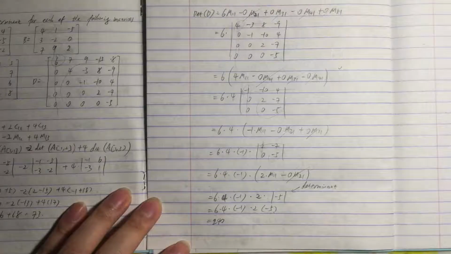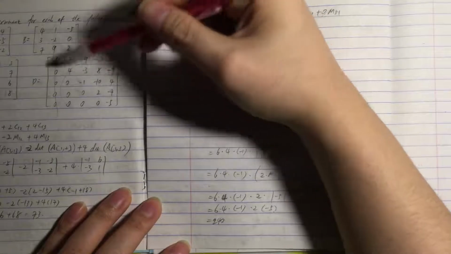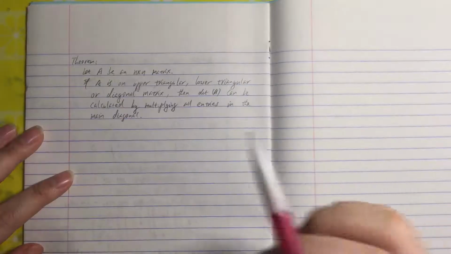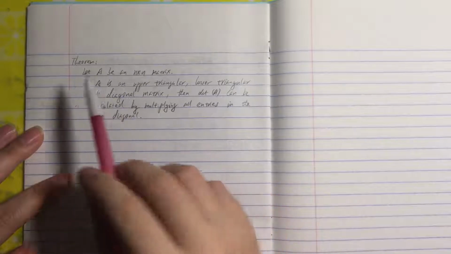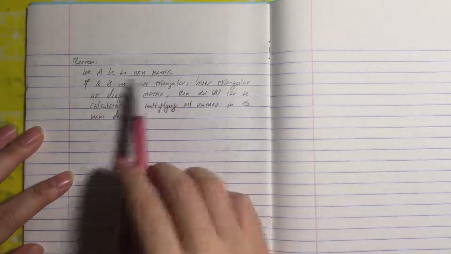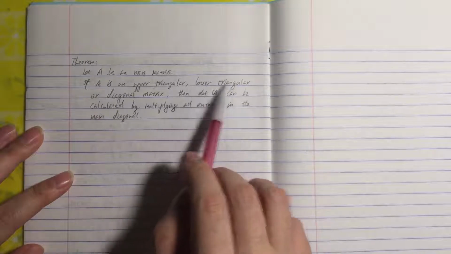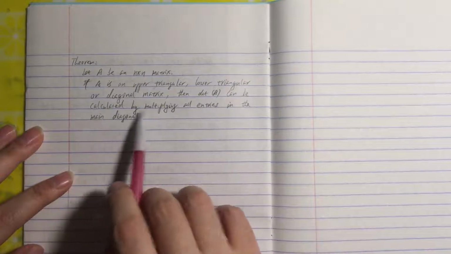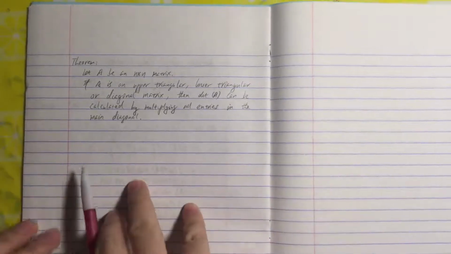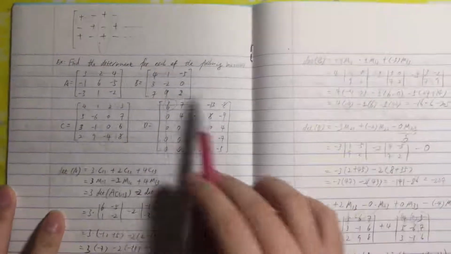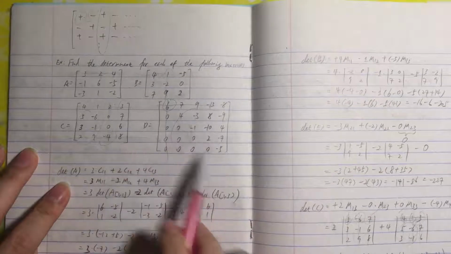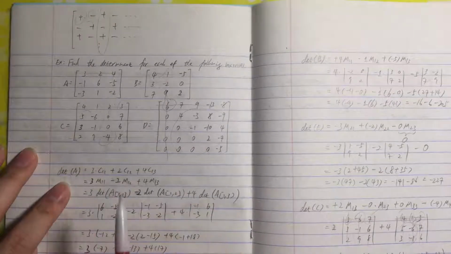If we observe matrix D, we can see that D is an upper triangular matrix, and its determinant is the product of all entries in the main diagonal. Based on the previous example, we have the following theorem. Let A be an m by m matrix. If A is an upper triangular, lower triangular, or diagonal matrix, then the determinant of A can be computed by multiplying all entries in the main diagonal. The same rule works for lower triangular and diagonal matrices.